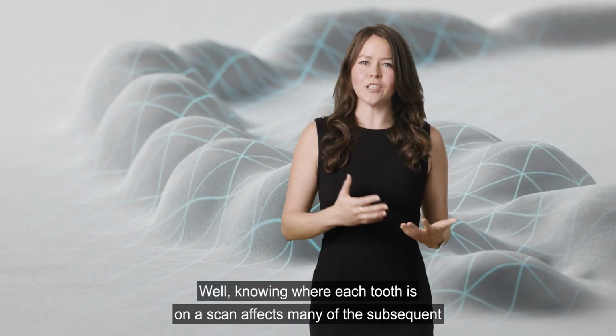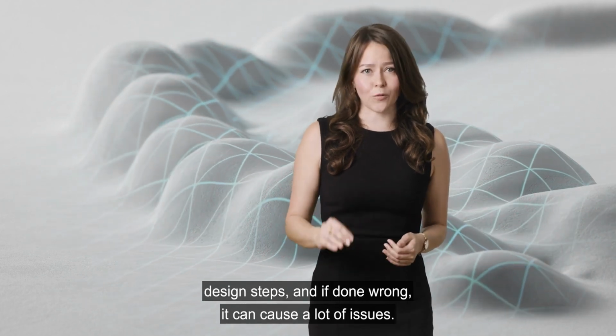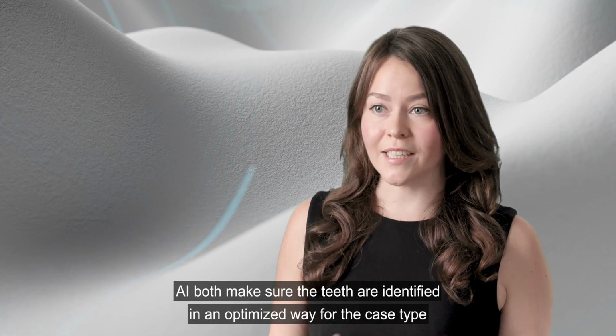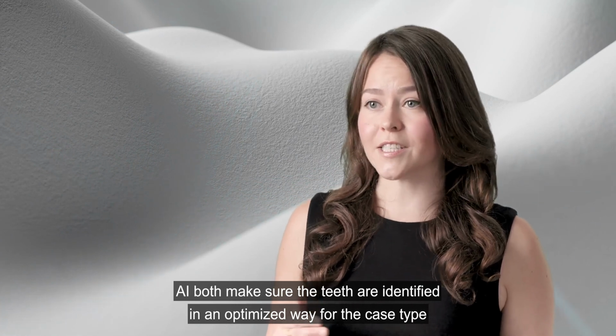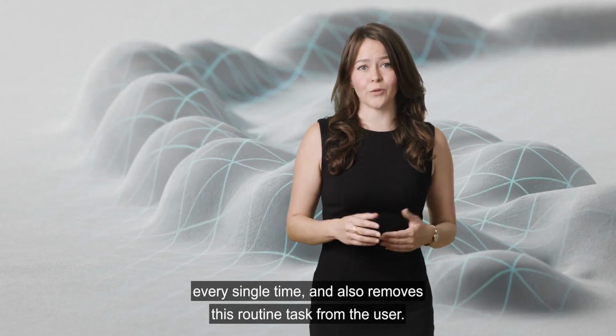Well, knowing where each tooth is on a scan affects many of the subsequent design steps, and if done wrong, it can cause a lot of issues. AI both makes sure the teeth are identified in an optimized way for the case type every single time, and also removes this routine task from the user.